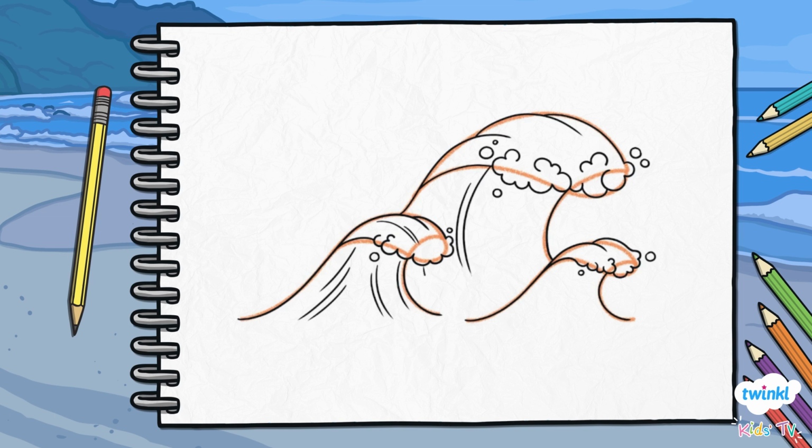Do you remember the circular motion of the wind? You're drawing how it works just now. Do the same on the biggest wave. Draw lines to show the curve underneath the wave so you can see how strong it is.